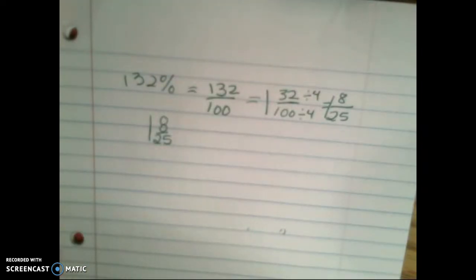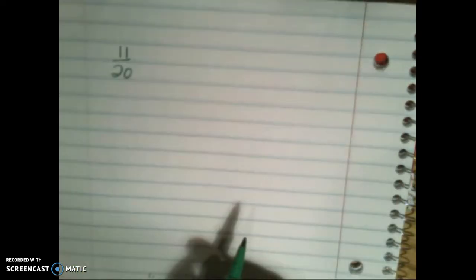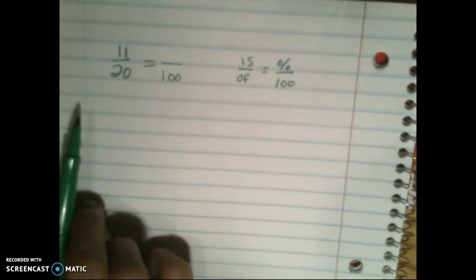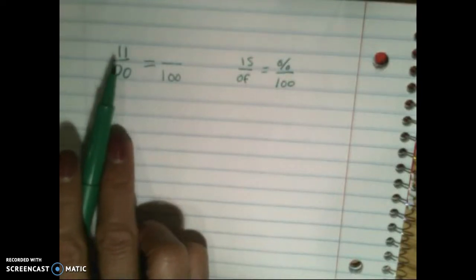The next one is write 11/20th as a percent. So writing 11 over 20 as a percent. Well, we know that percents are always going to be out of 100. So remember, is over of equals percent out of 100. So you set up the problem like that. What is 11 out of 20?